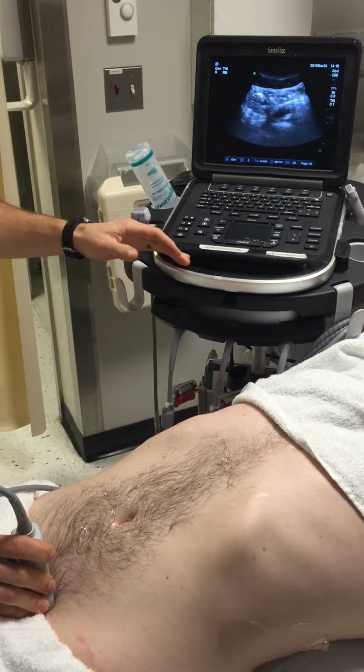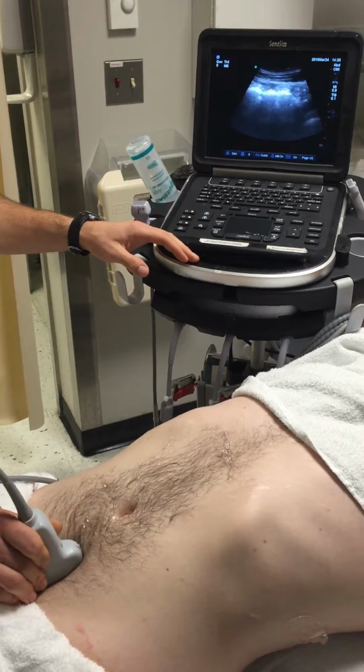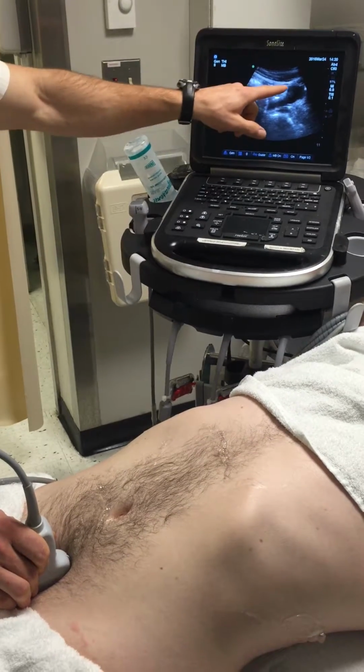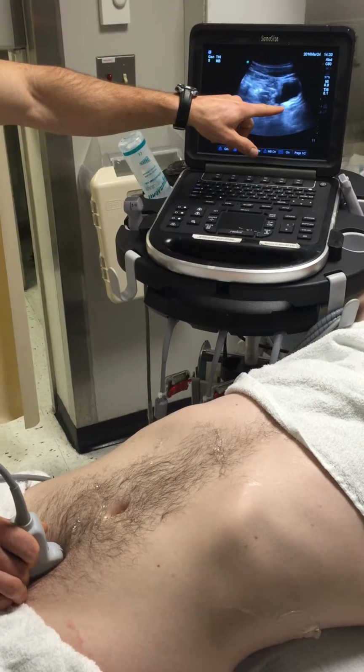Right now the indicator's to the patient's right, and then I'd switch to a long axis view. And same thing, here's your bladder here, and I'd fan patient's right and patient's left.